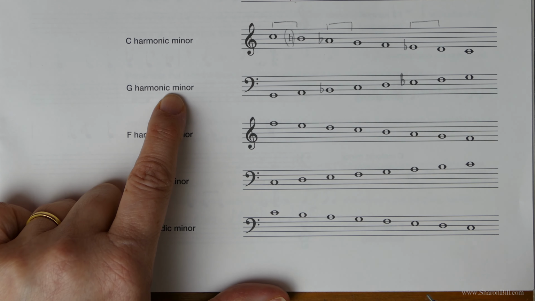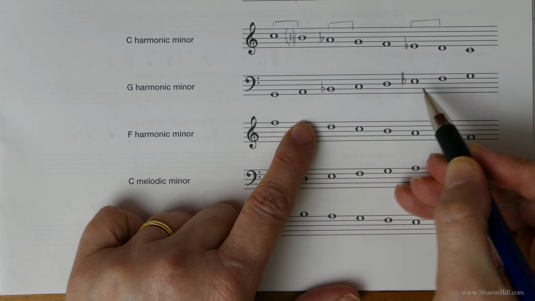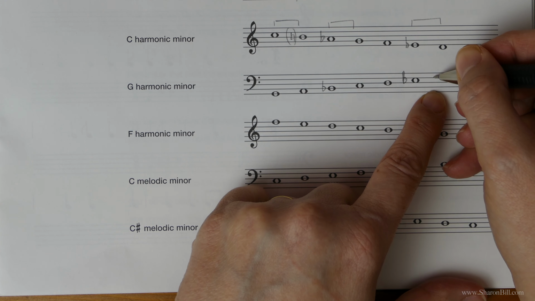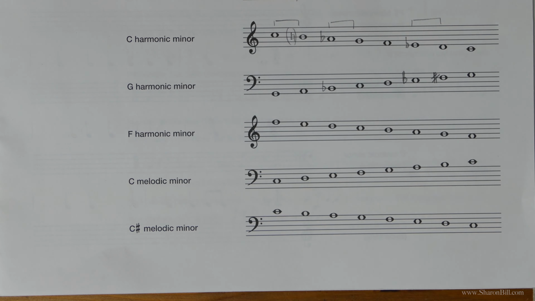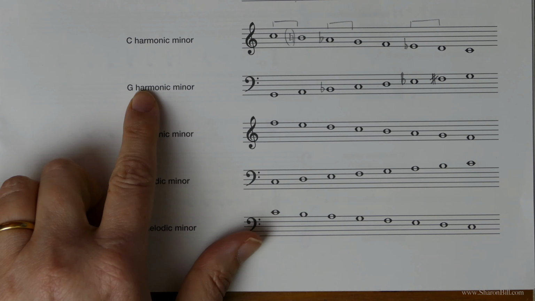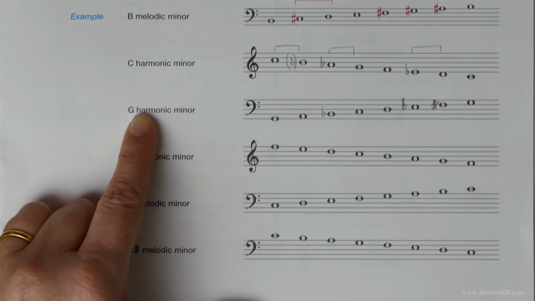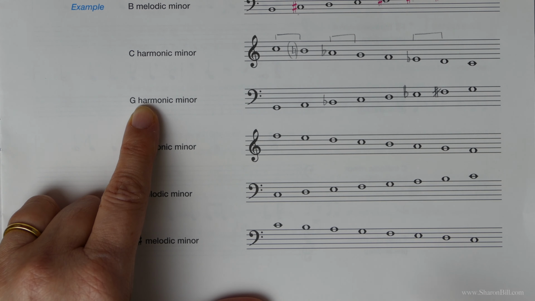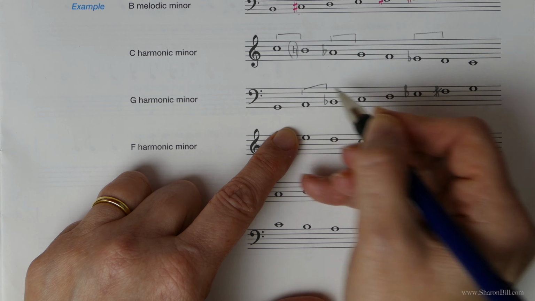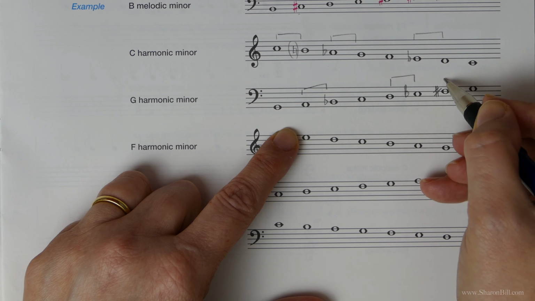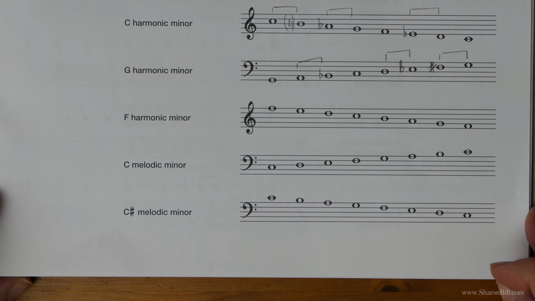Now the harmonic minor has a raised seventh, and so 1, 2, 3, 4, 5, 6, 7, this last F here, the penultimate note, has to be sharpened. And that's it, that's the 2 steps of the harmonic minor complete. And so now they've asked us to add in semitones as well. And so the harmonic minor is 2 to 3, 5 to 6, 7 to 8. There we go, job done. Okay, let's press on to the next one.